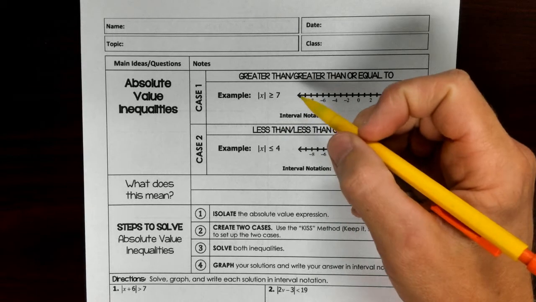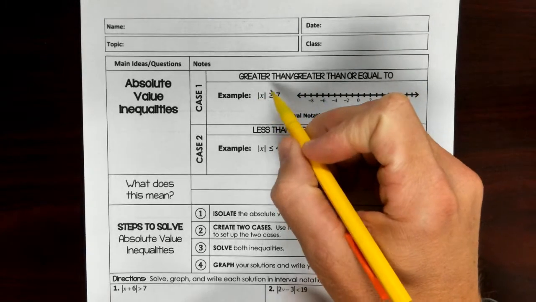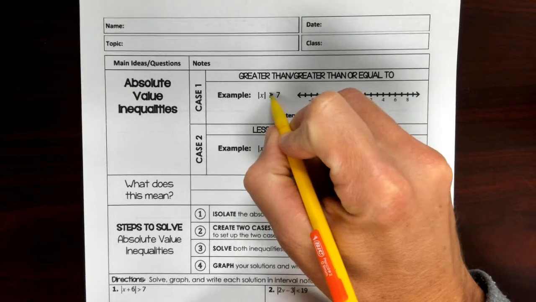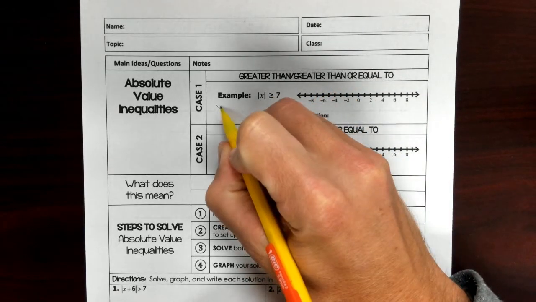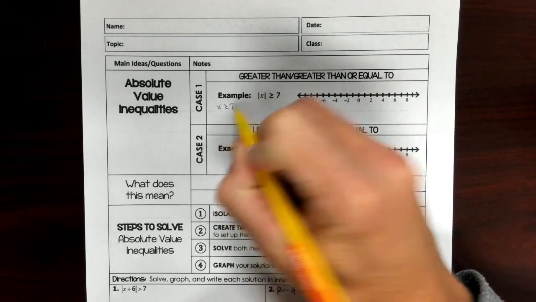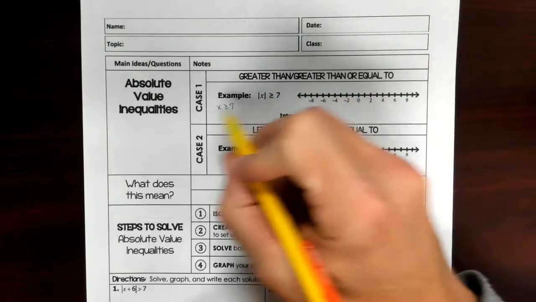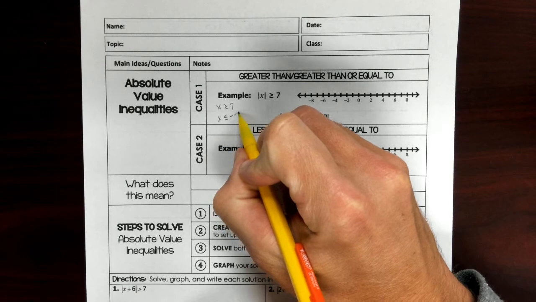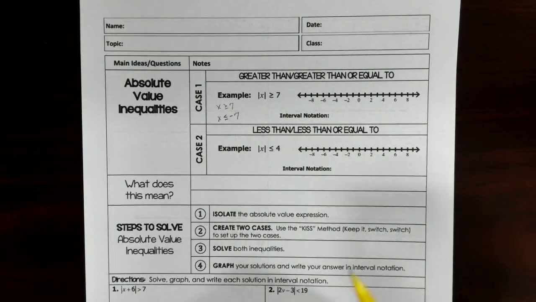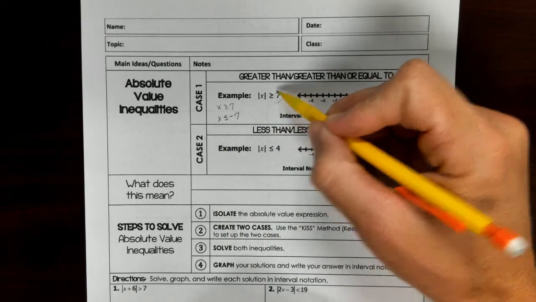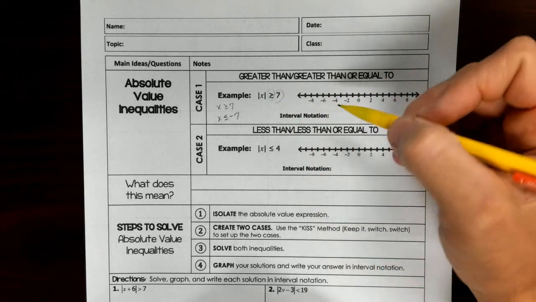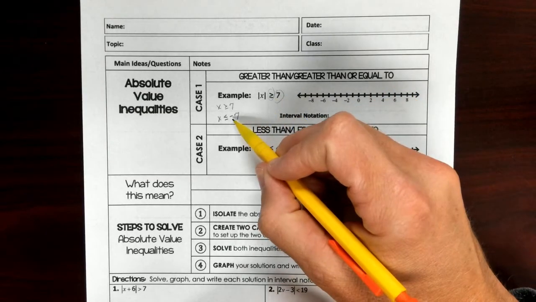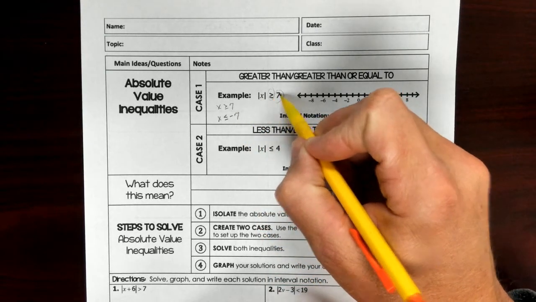Okay, the same way we did yesterday, let's treat this like an equal sign and set up our two cases. So we have x is greater than or equal to 7. But we also have another case in which x is less than or equal to negative 7. You take that number, switch it, and take that sign and switch it. So the first case is exactly like it is. Second case, keep it, switch, switch.